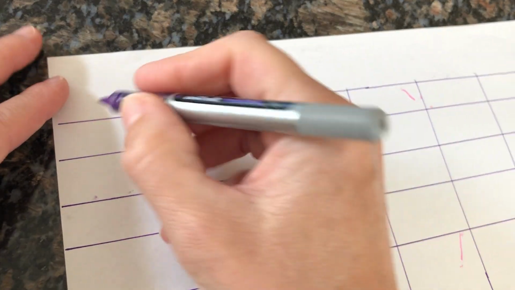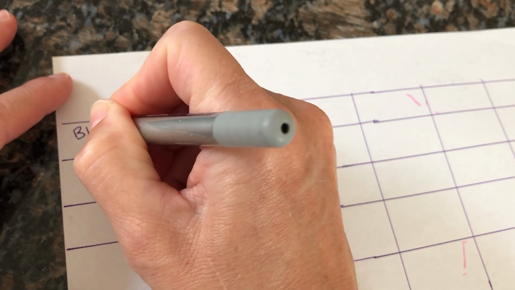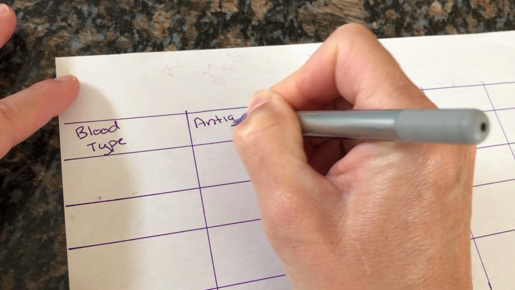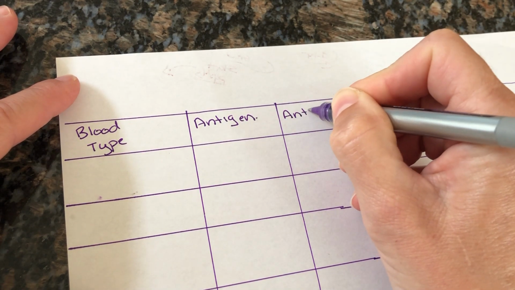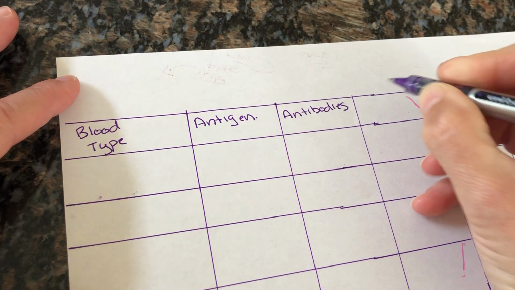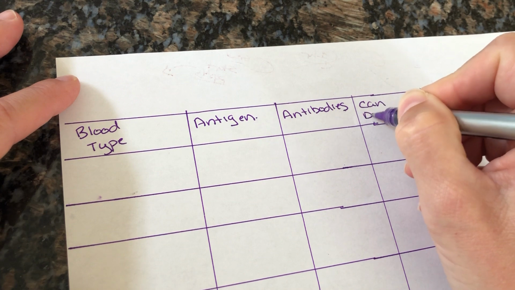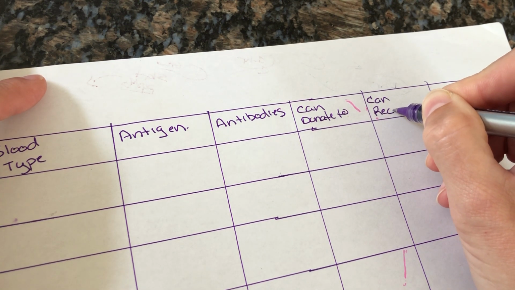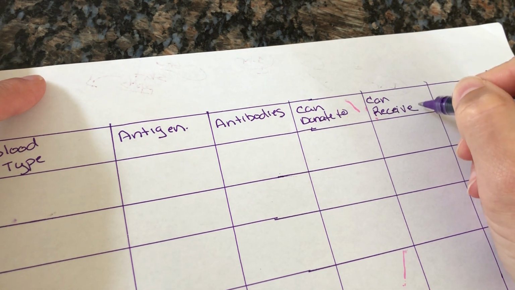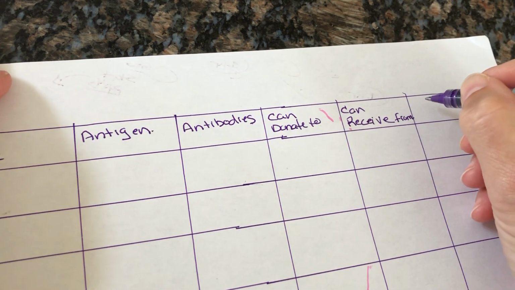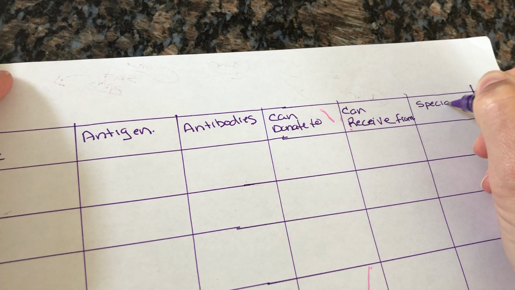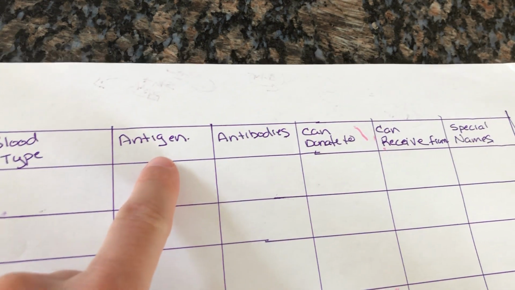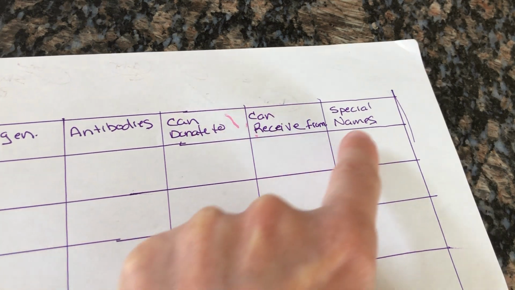So here we're going to say blood type, and we're going to say antigen, so that's the protein, and we're going to say antibodies, and we're going to say can donate to, and can receive from. I before E except after C, right? Sorry, my writing is not great on this slant. And then we're going to say special names. All right. So, blood type, antigen, antibodies, can donate to, can receive from, special names.